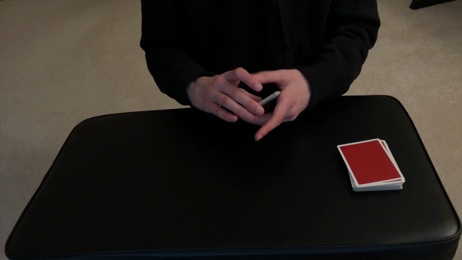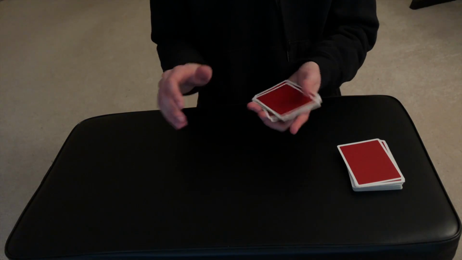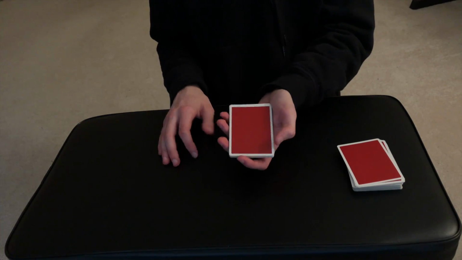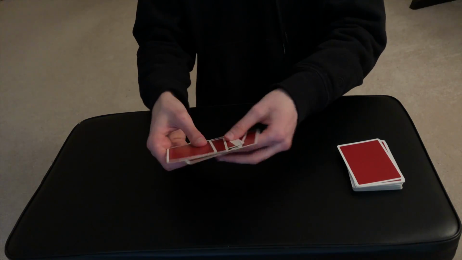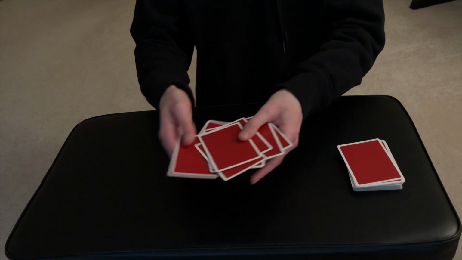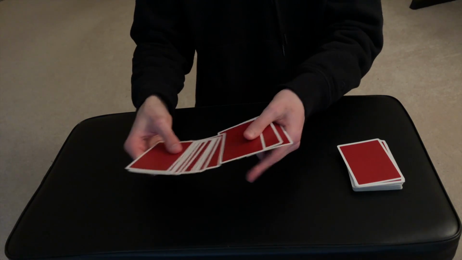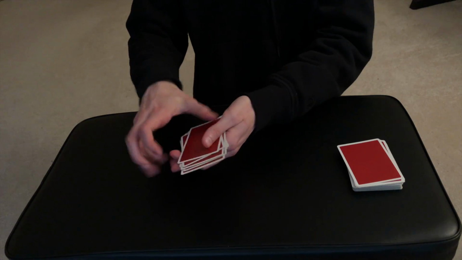But obviously in the real trick, we wouldn't know which card they're thinking of because they would not say it out loud or point to it or anything like that. So I would actually hand the cards back over to the spectator so that they can go ahead and shuffle them. So now they have no idea where their card is located within the 15 cards. Perfect. All right, that's good.